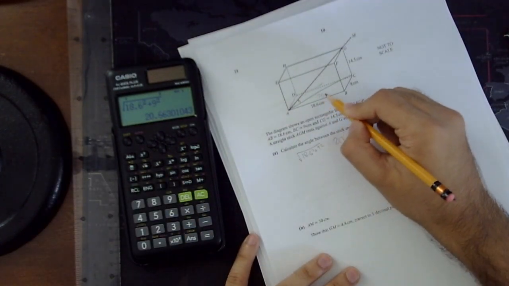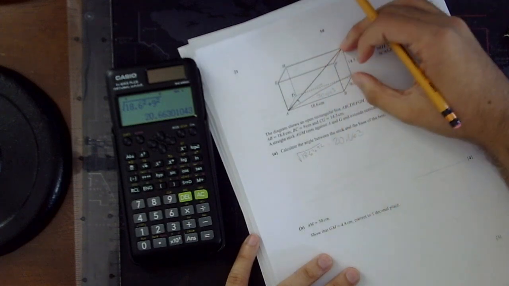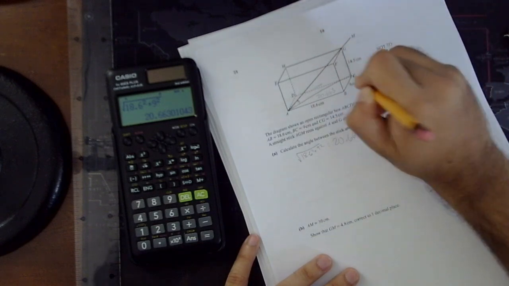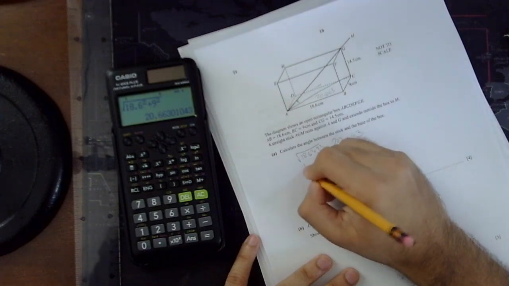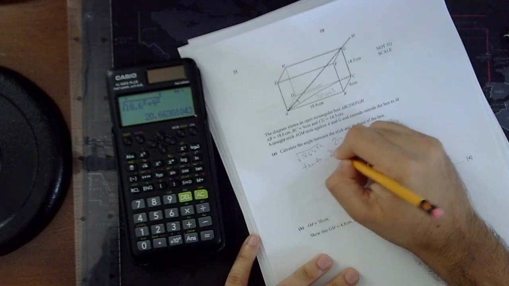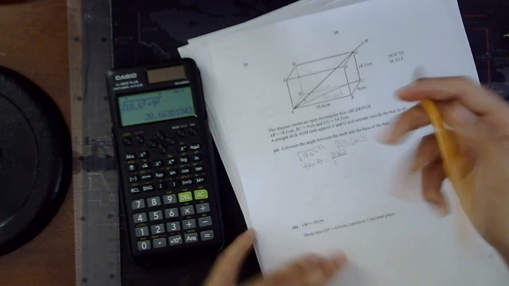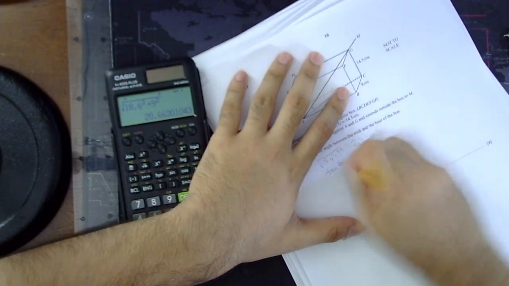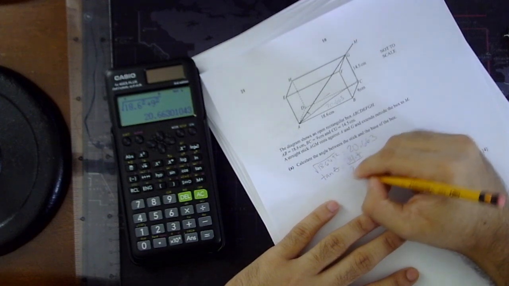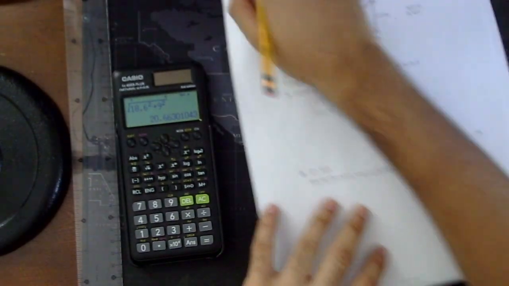So it's 20.663, and then I have that, and I have that, so it means I have adjacent and opposite, so that's tan theta is equal to 20.663 over 4. No, I did it wrong. It's the opposite way around. It's 14.5 over 20.663. Alright.